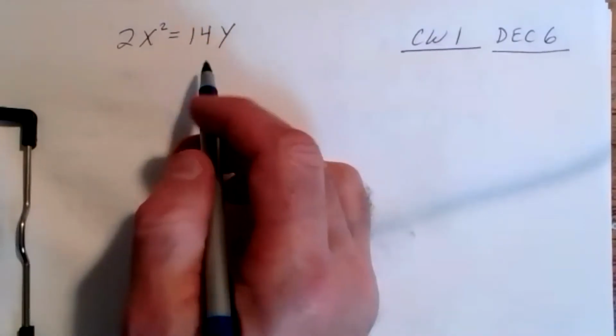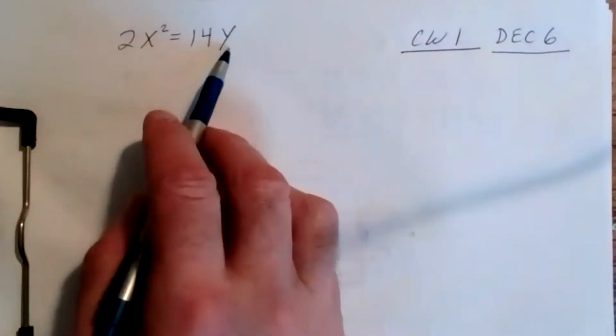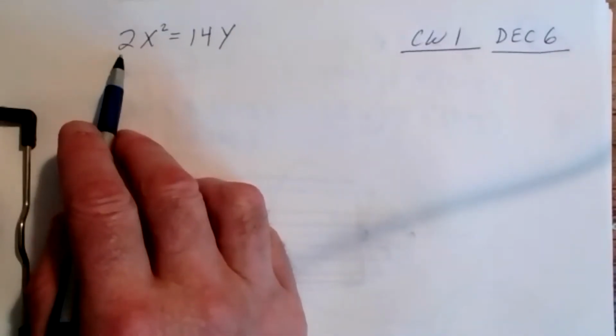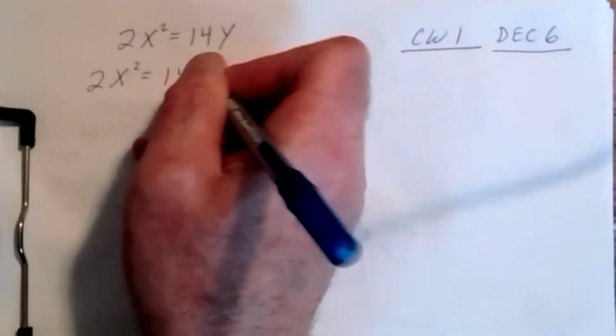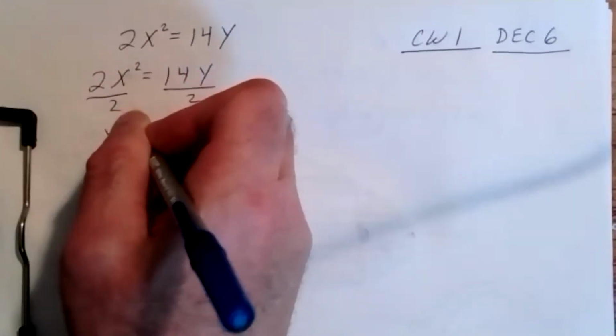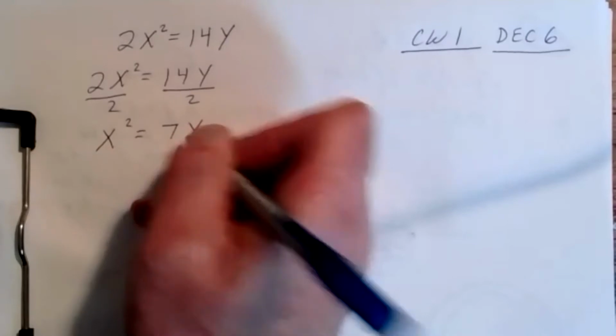So let's see if we can try to get a handle on this problem. Ladies and gentlemen, this is not standard form. It's close to standard form, but I have to get x squared by itself. So what do I do with the 2 here? Divide by 2. So let's divide both sides of the equation by 2. So therefore, x squared is equal to 7y.